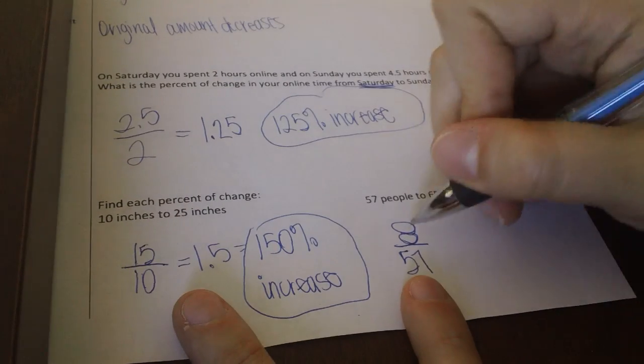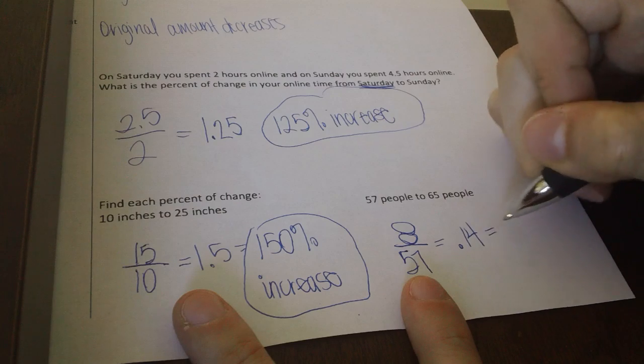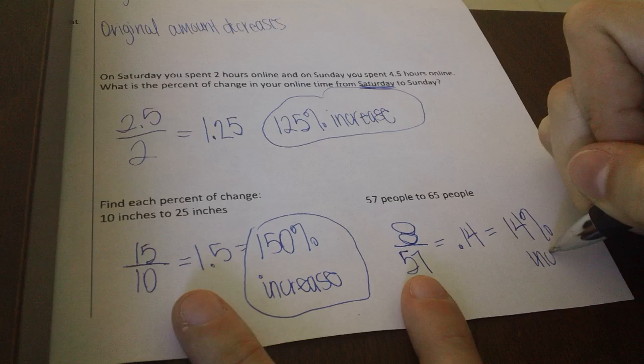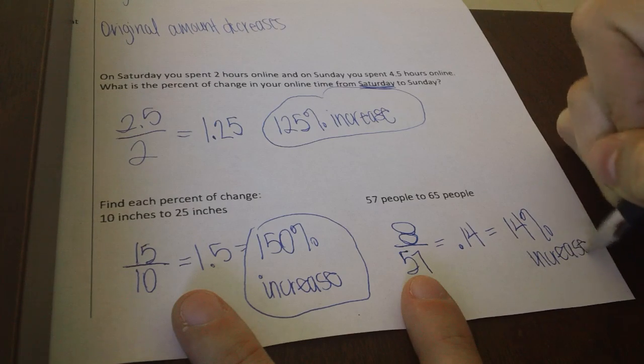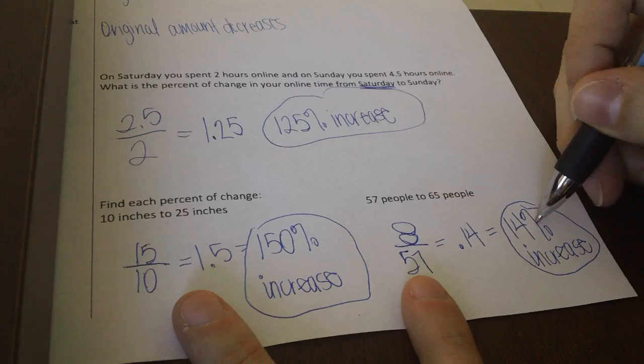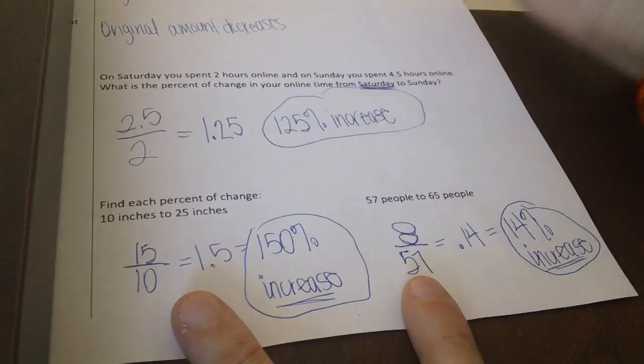So I'm going to round that to 0.14, which is 14% increase. Now, please remember that you also have to have a percent sign. You have to state whether it's an increase or a decrease.